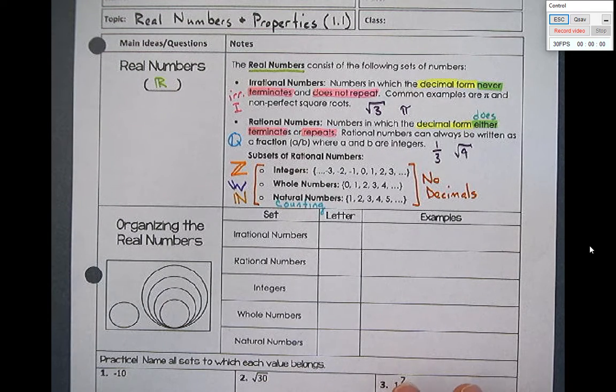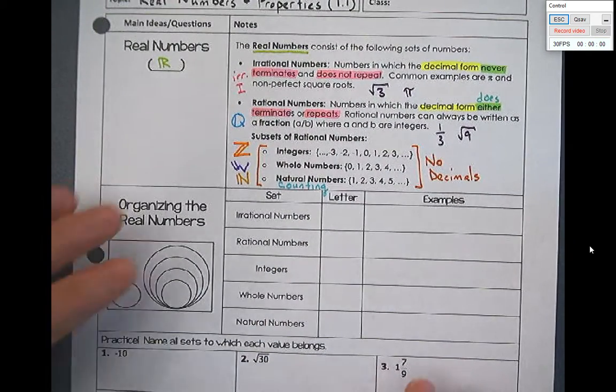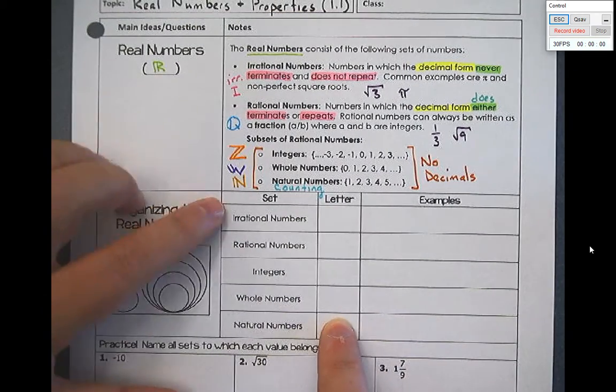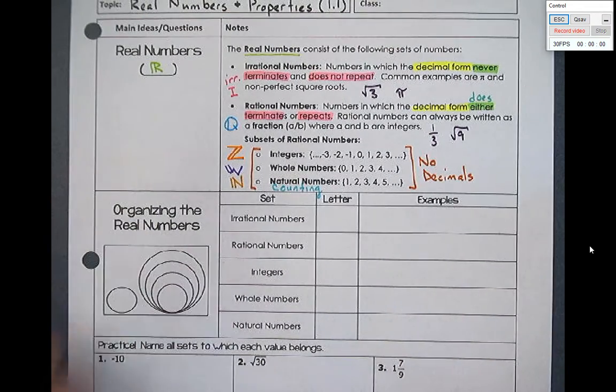So what I want to do now is fill out this set first. The irrational numbers, let's have you pause. I would like you to try to pause here, fill in what letter represents each one of these, and give me what you think are some examples of those numbers. So pause, give it a try. All right, let's see how you did.